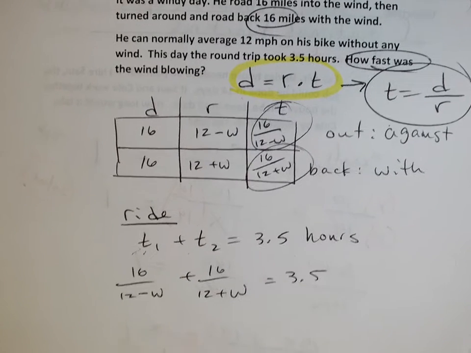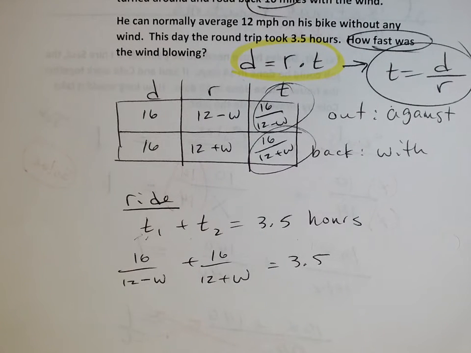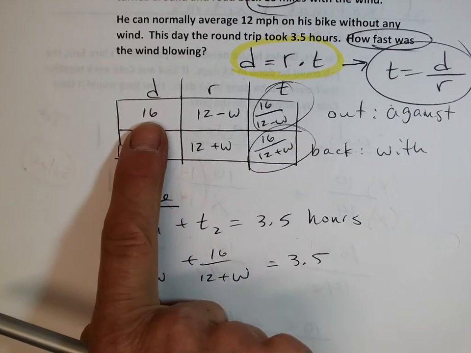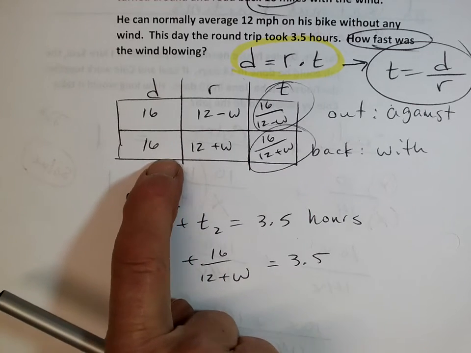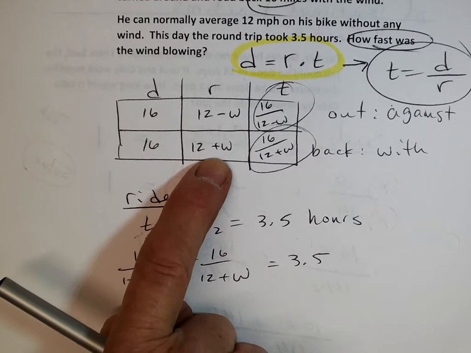Now it's going to get easy. Do you want me to back up so you understand what I did? Okay, let's back up real quickly. 16 miles out against the wind, right? 16 miles back with the wind, okay?